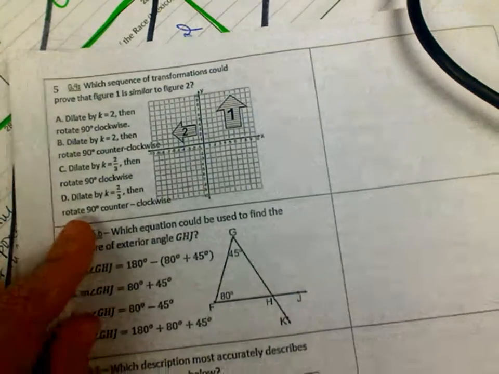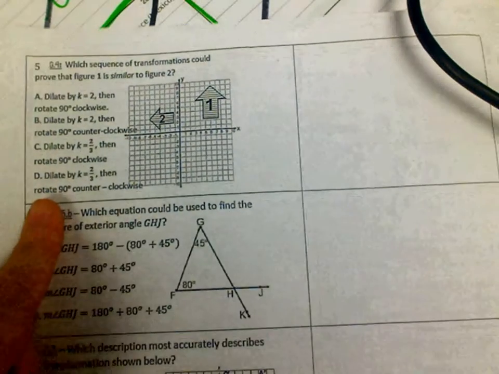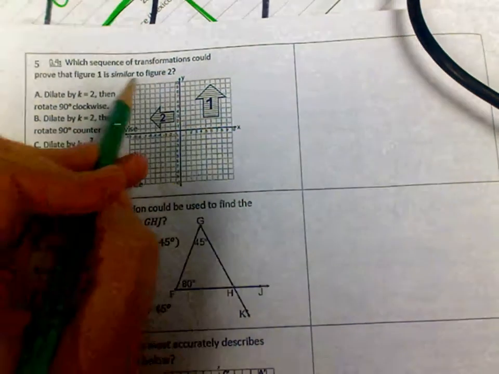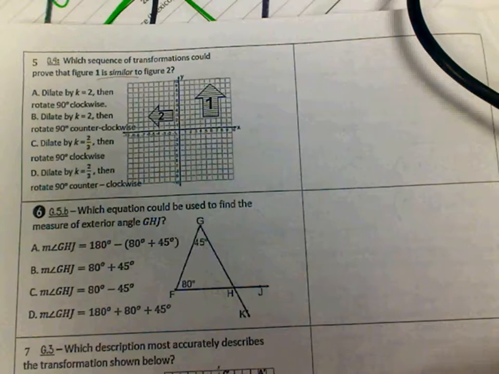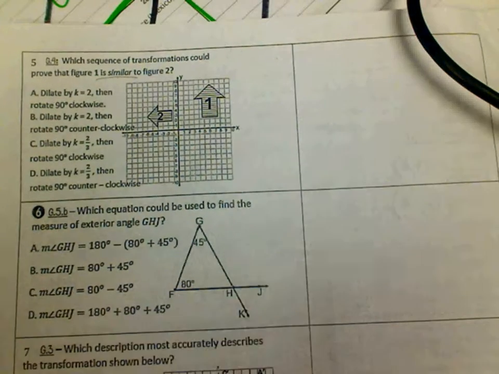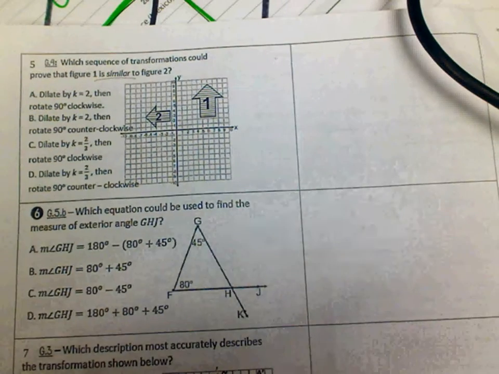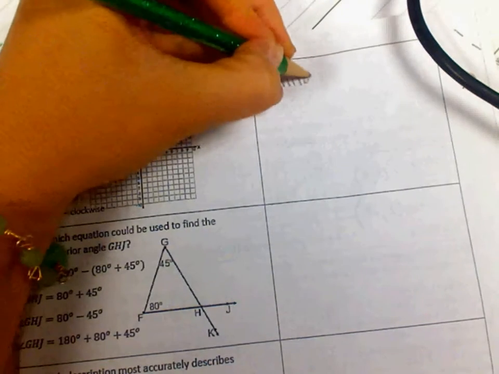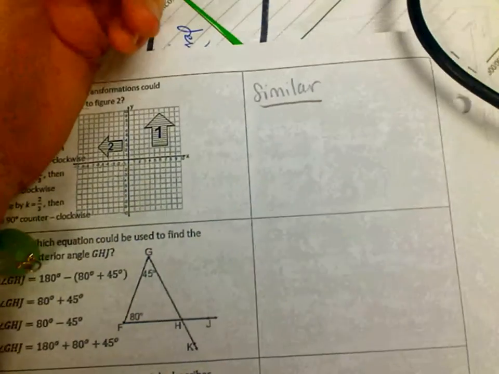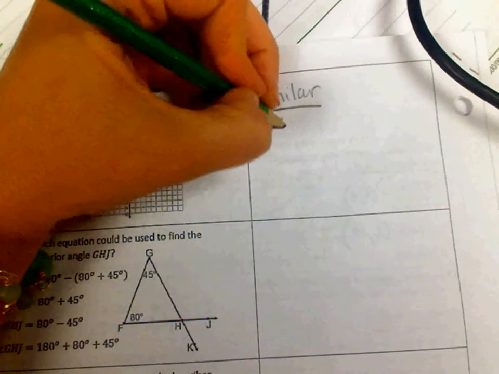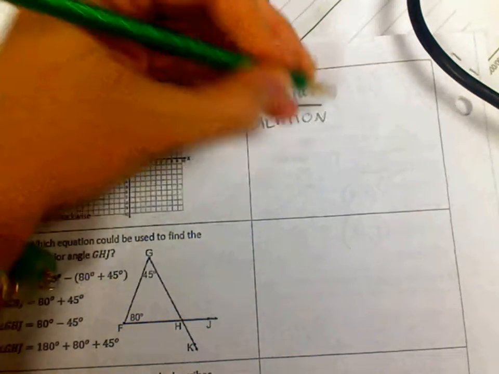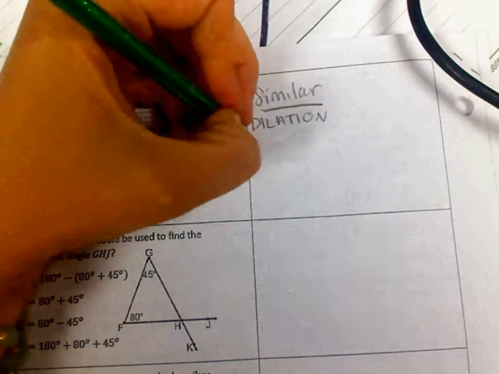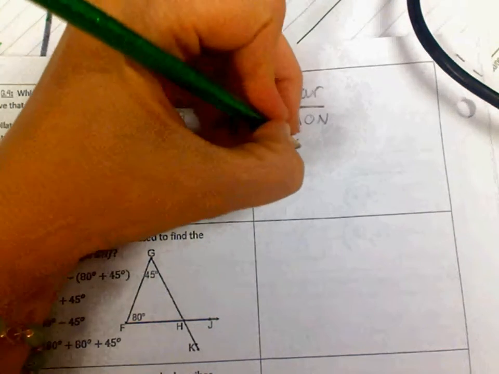Okay, last page. Number 5, which sequence of transformations could prove that figure 1 is similar to figure 2? Okay, now remember when we talked about congruent versus similar. Similar is like what you get with a dilation. Okay, so it's a different size. It's not the same size.